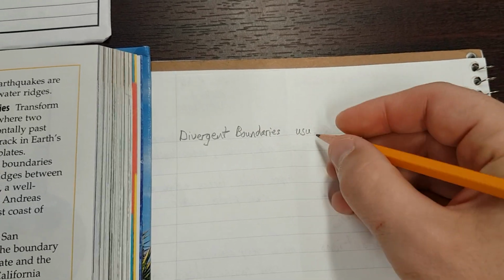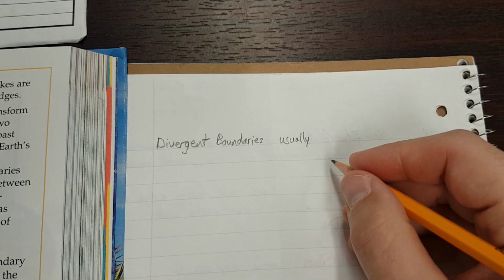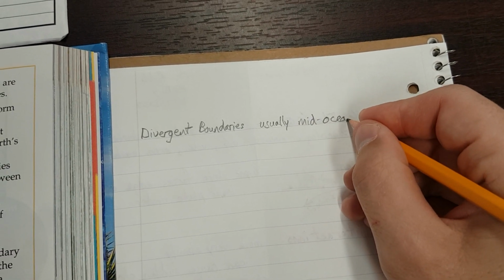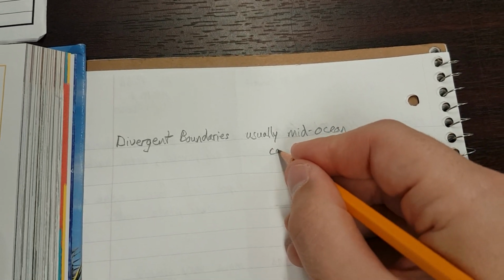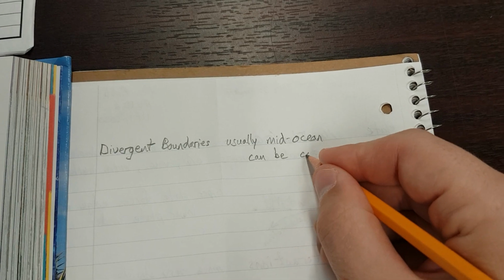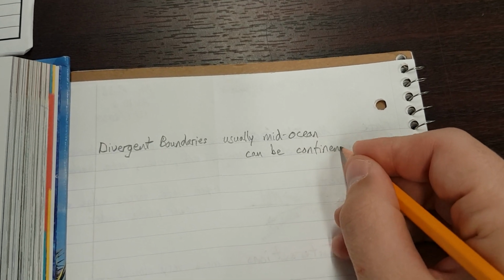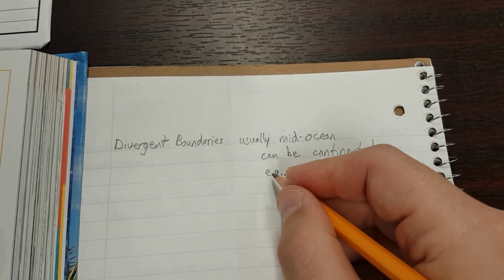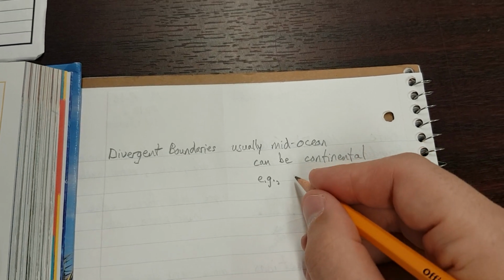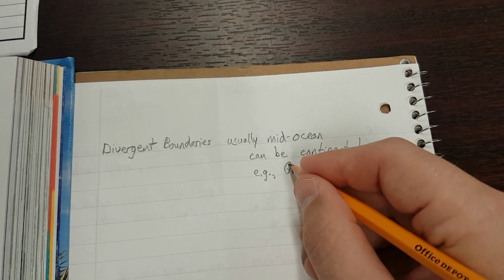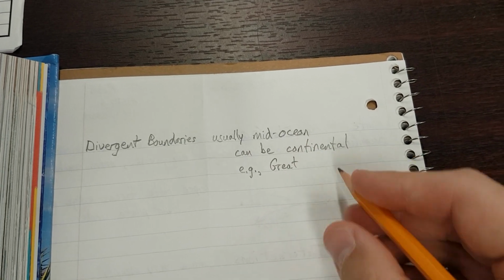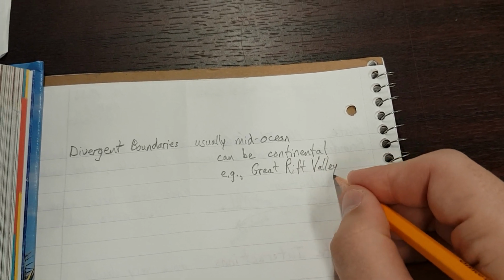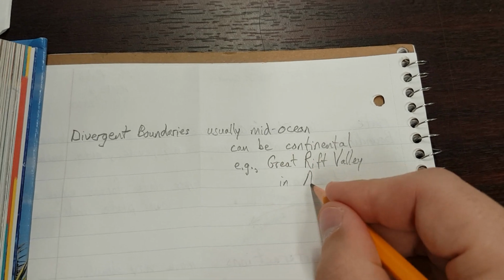So usually, U-S-U-A-L-L-Y, mid-ocean, M-I-D-O-C-E-A-N. Indent, can be continental, C-O-N-T-I-N-E-N-T-A-L. E.G., for example, Great, G-R-E-A-T, Rift, capital R-I-F-T, capital V-A-L-L-E-Y. In Africa, capital A-F-R-I-C-A.